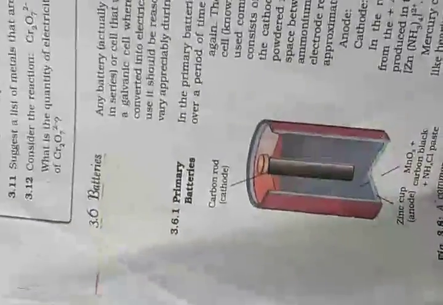From tomorrow, in the next lecture, we are going to start our new topic, 3.6 Batteries. There are primary batteries and secondary batteries, then 3.7 fuel cells and 3.8 corrosion. So three more topics are remaining: primary and secondary batteries, fuel cells and corrosion. In the next lecture I will teach you that.